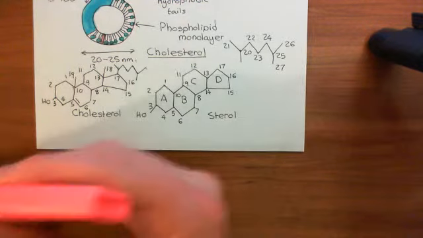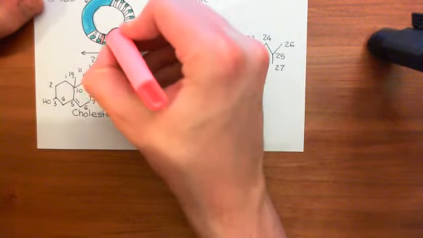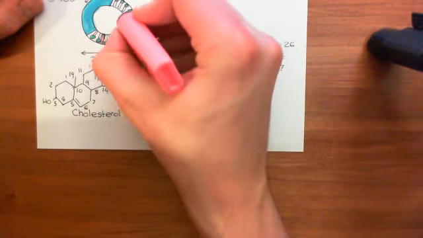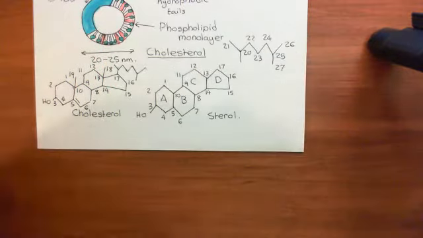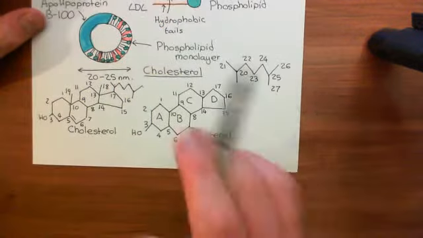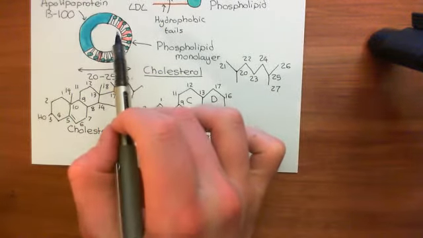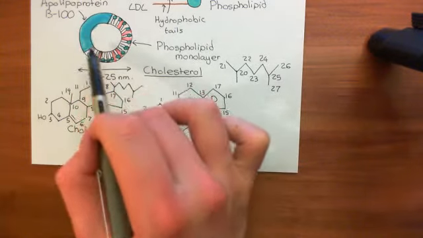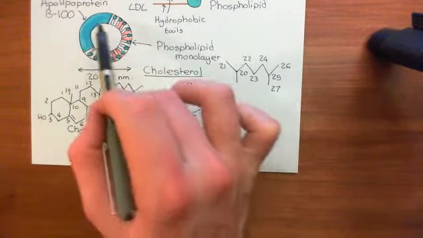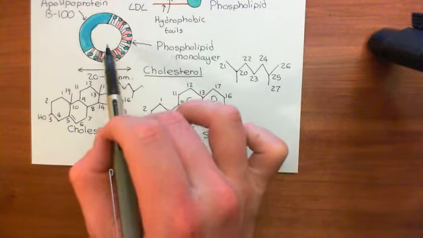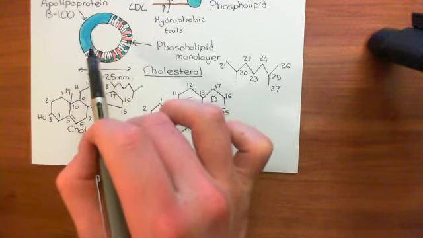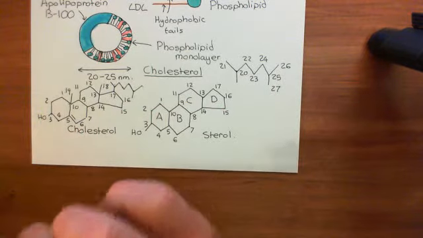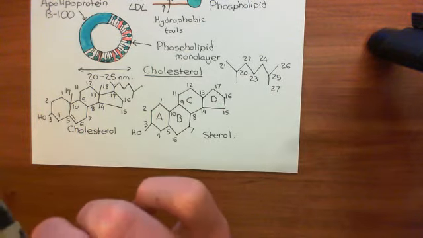And let me just, firstly, before we do that, add on a few more cholesterol molecules into the phospholipid monolayer. So you have 3 cholesterol molecules within the phospholipid monolayer of the LDL particle. Now, in the hydrophobic core of the LDL particle, you are going to have basically a storage of cholesterol esters. Now these are truly hydrophobic molecules. They do not have a single glimpse of polarity within their structures.